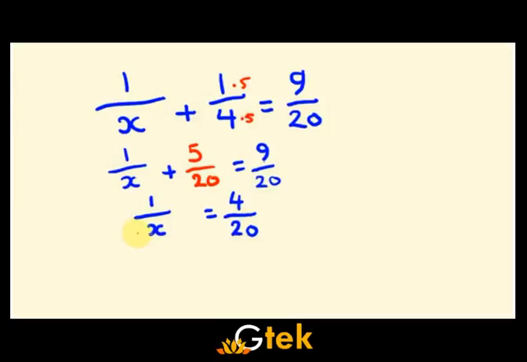It is 5 into 4 is 20, so 20 is equal to 4x, right? So my x is equal to 20 by 4, so x is equal to 5. By substituting your answer, you can verify it.